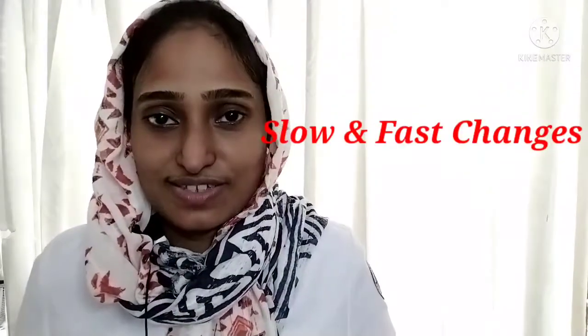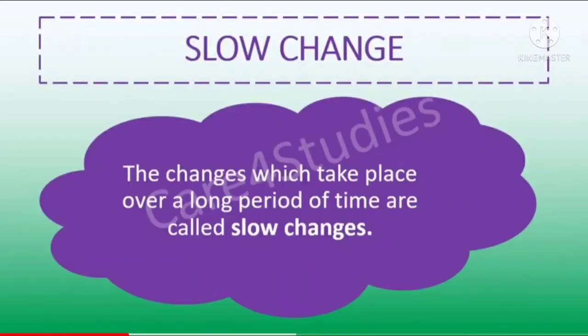Various changes are taking place around us. So we can group these changes. We can classify these changes into different groups. In this chapter, we have to learn about some types of changes. First one is slow and fast changes. What is a slow change? The changes which take place over a long period of time are called slow changes.